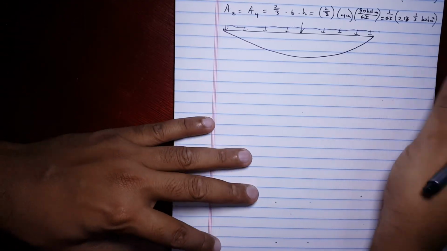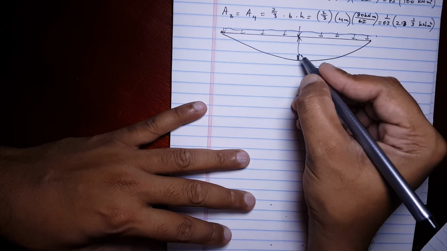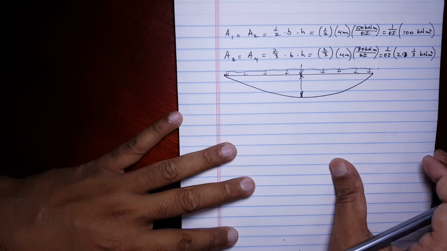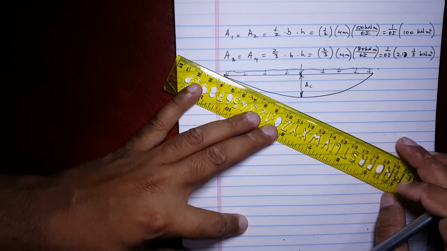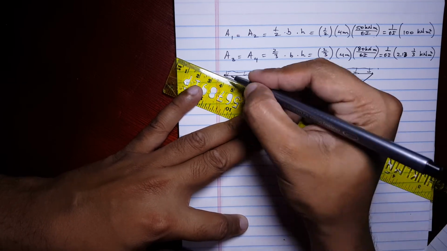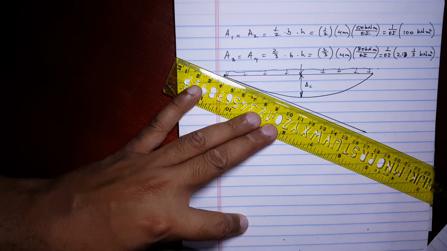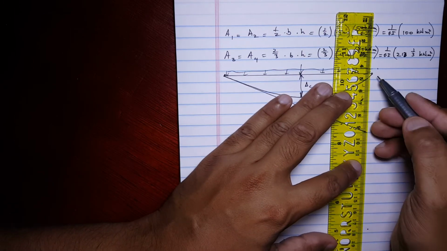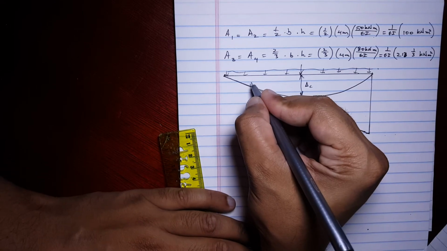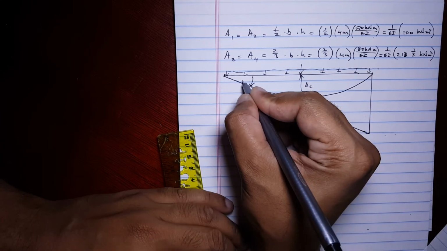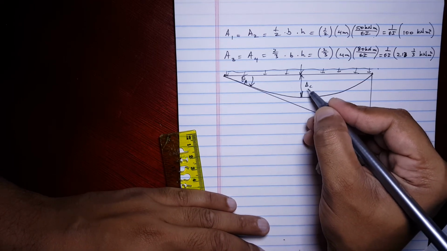So that's the deflected shape, and we need to find delta C. If we were to draw a tangent at point A, it will look somewhat like this. The tangent at A here shows you that theta A is that, delta C is this portion here.